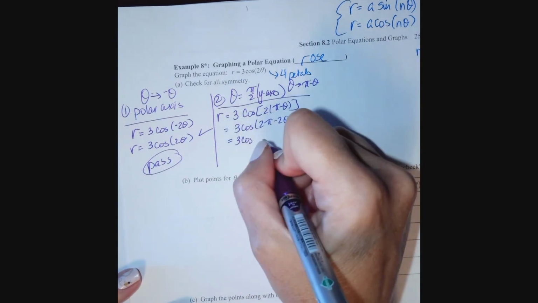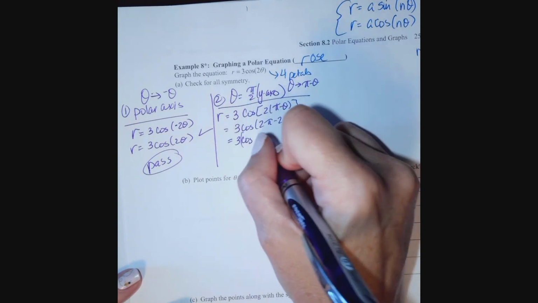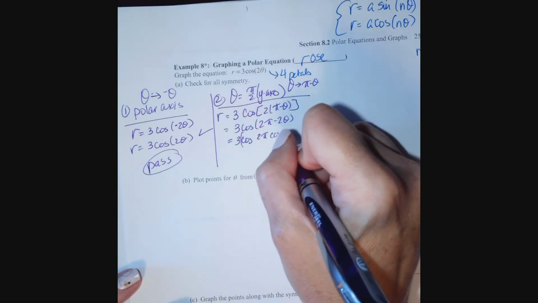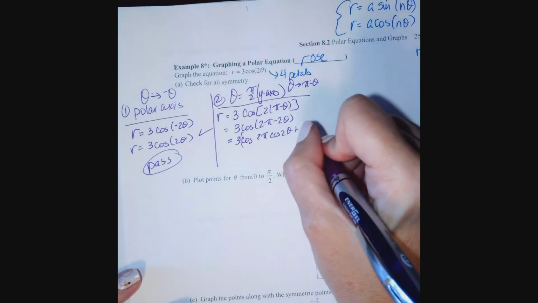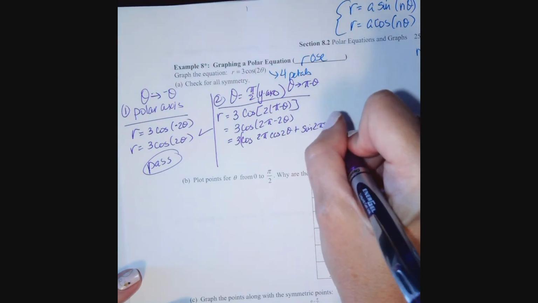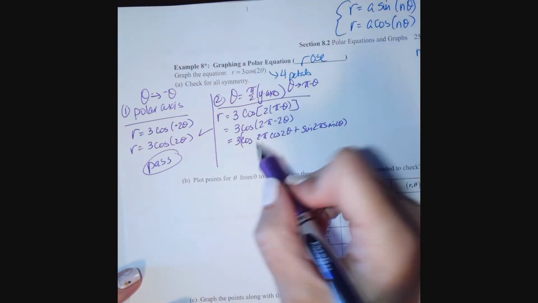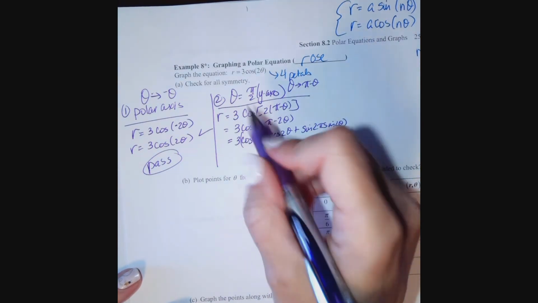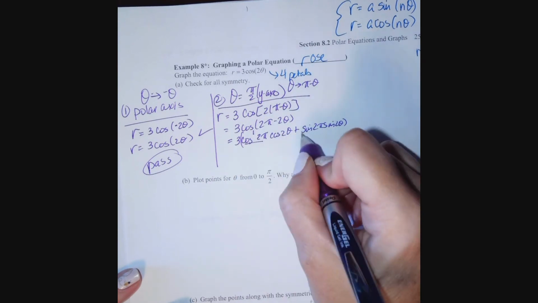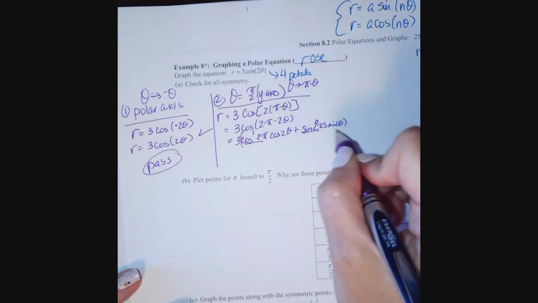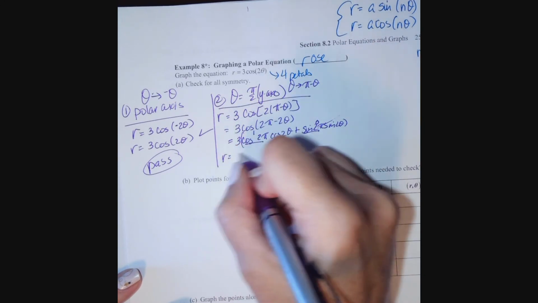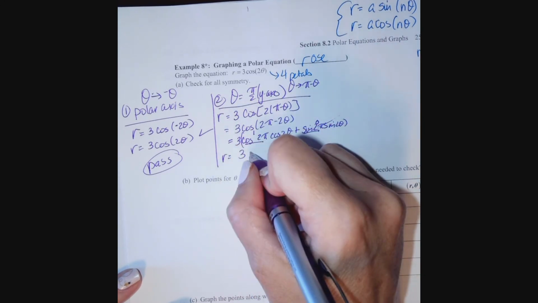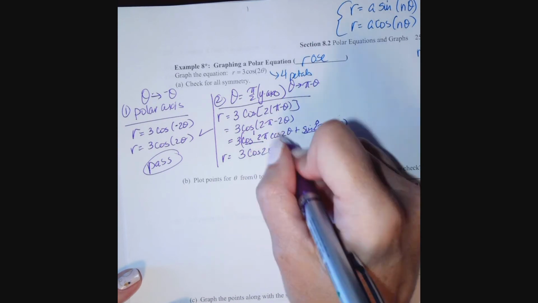So that's 3 times cosine 2 theta cosine 2 pi plus sine 2 pi sine 2 theta. Now, cosine at 2 pi is 1 and sine at 2 pi is 0. So this is the term that goes to 0. So I'm left with r equals 3 times cosine of 2 theta.